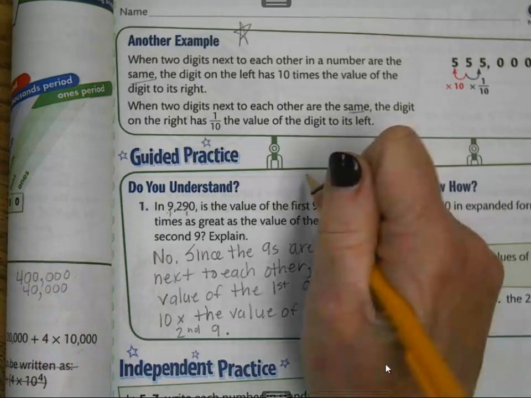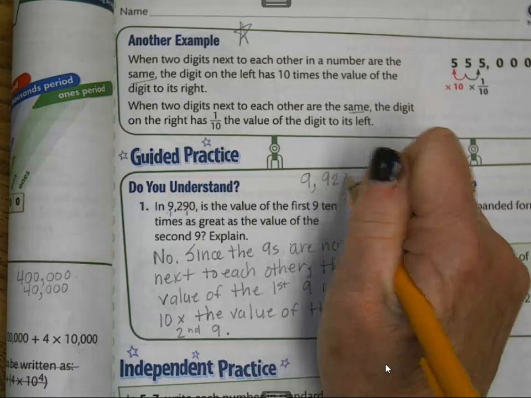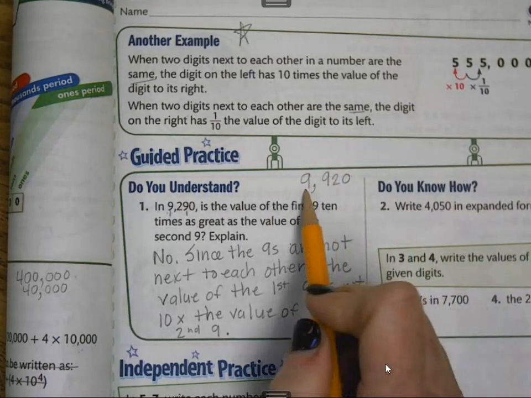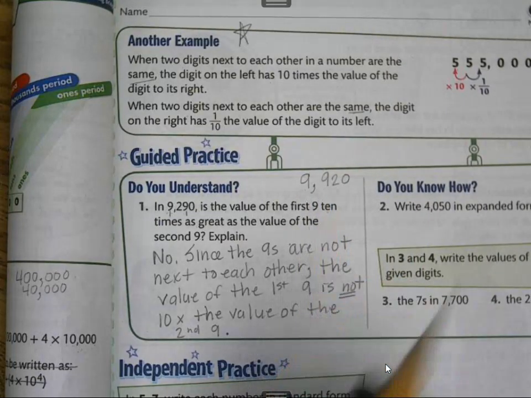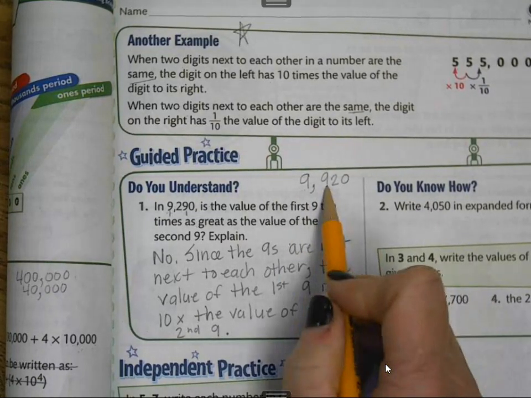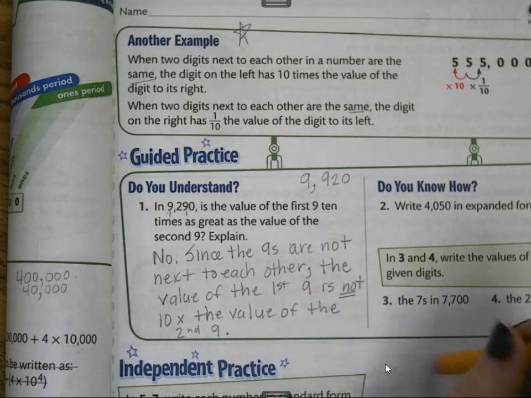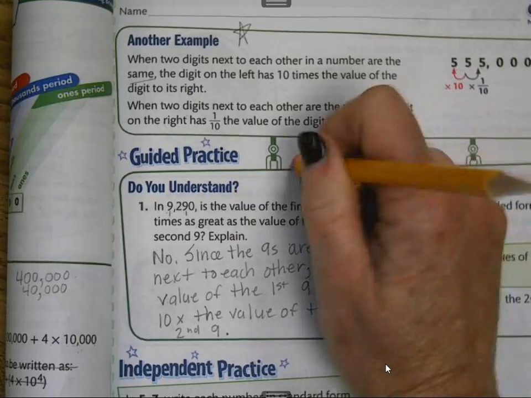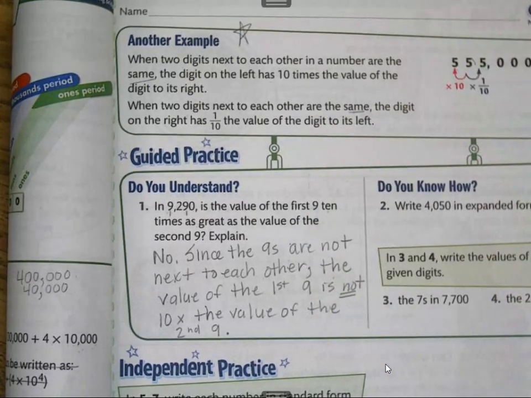Okay? Now, if we had 9,920 as our number, then the 9,000 would be 10 times larger than 900. Or we could say 900 has 1/10 the value of 9,000. But they have to be next door neighbors right beside each other in order to make that relationship, okay?